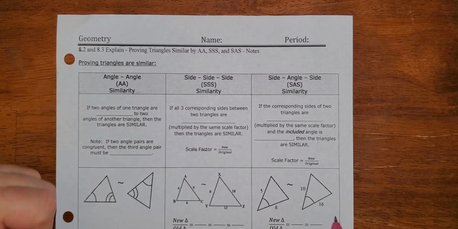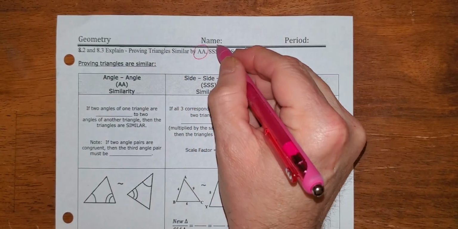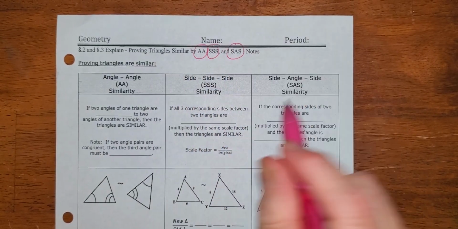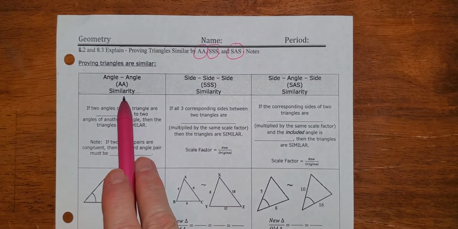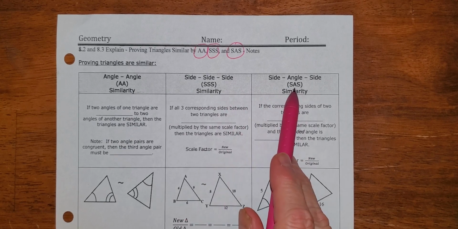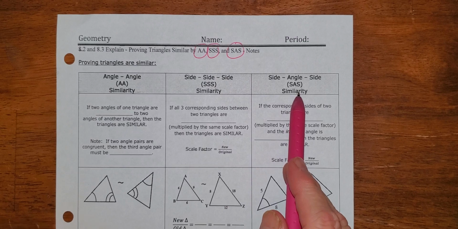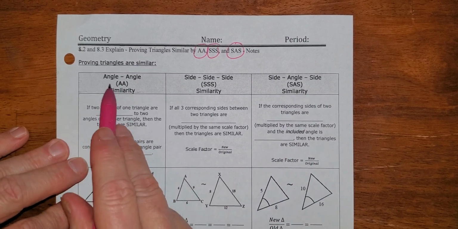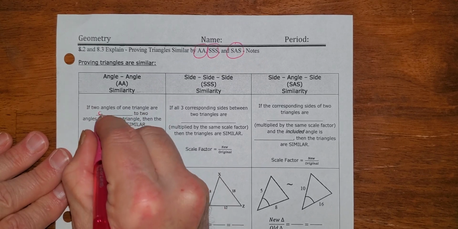Okay, we're going to talk about similarity. You can prove by angle-angle, side-side-side, or side-angle-side that two triangles are similar. Side-side-side and side-angle-side also prove congruent triangles if you do it that way, but this is just proving that they're similar. Not congruent.